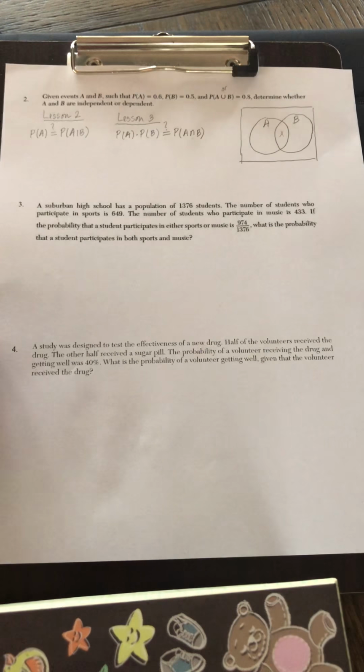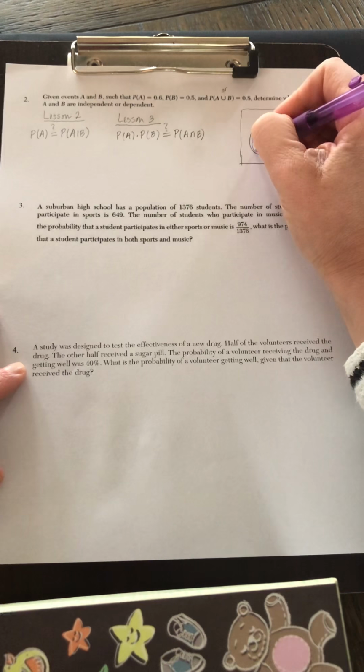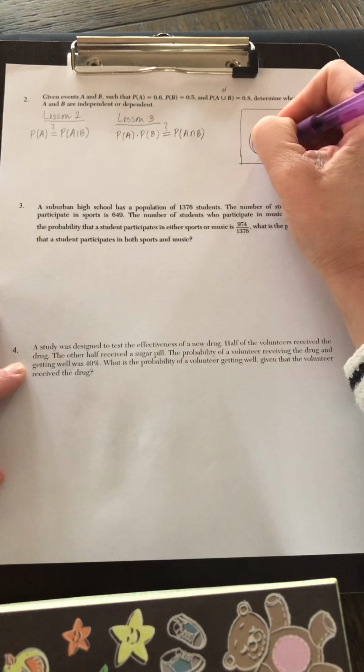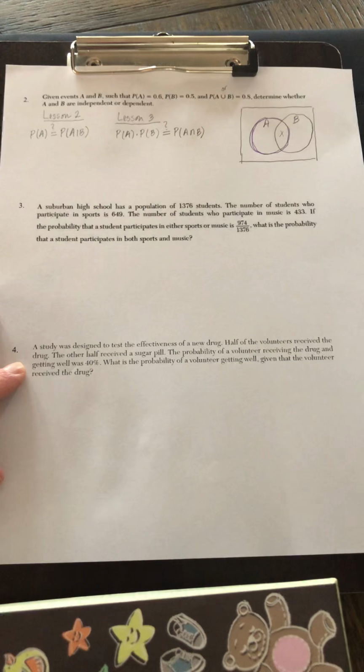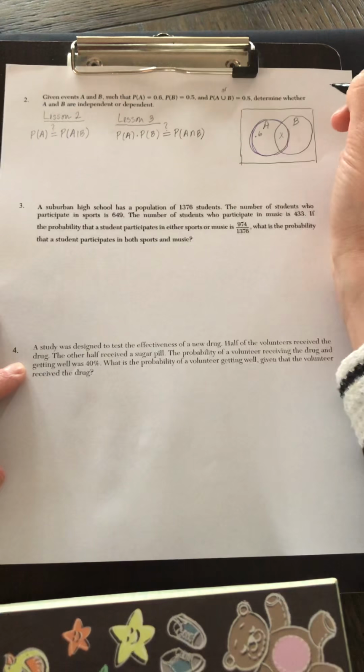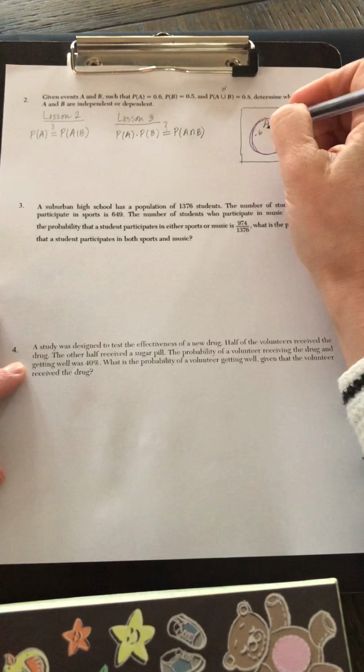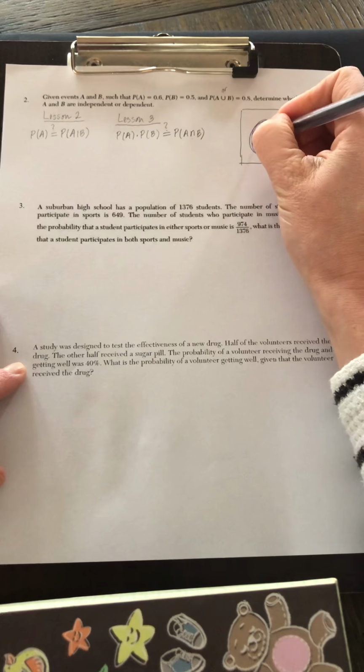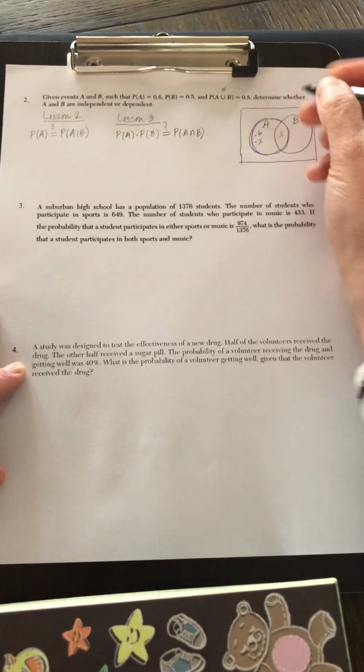And again, that would really say that all of circle A has to be 0.6. So once again, it would be incorrect to put the 0.6 here and leave it. We have to do 0.6 minus whatever middle value that is.